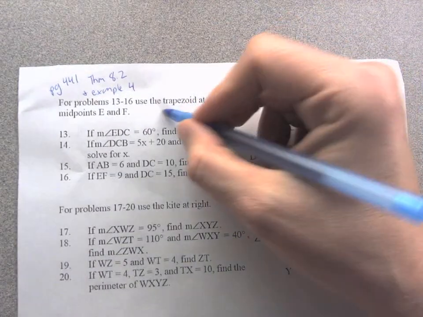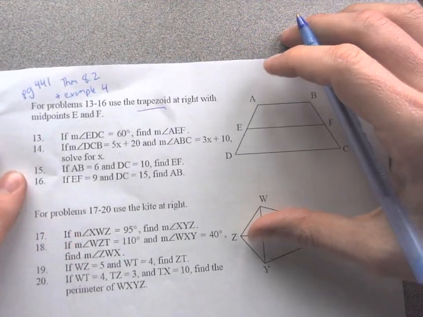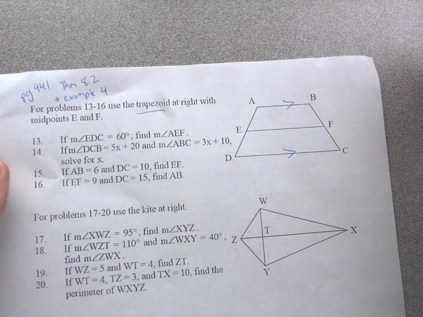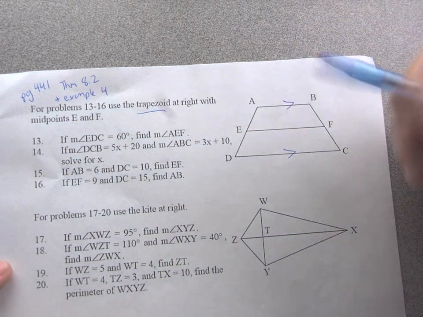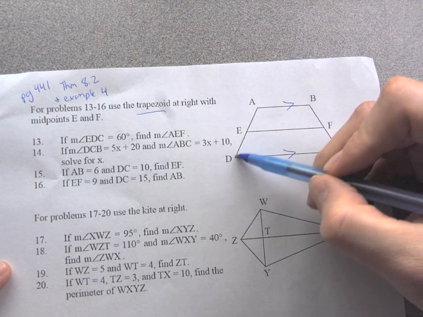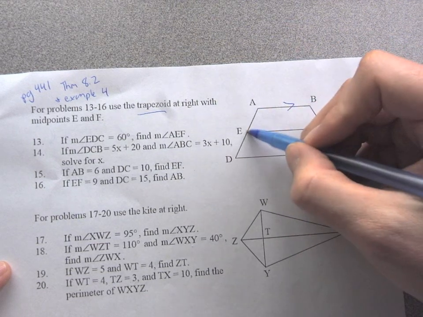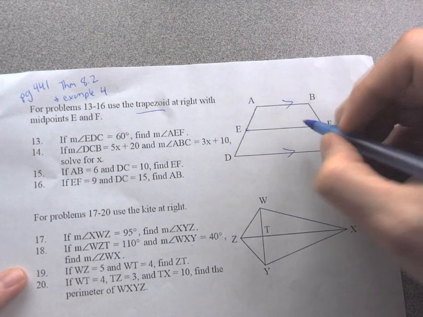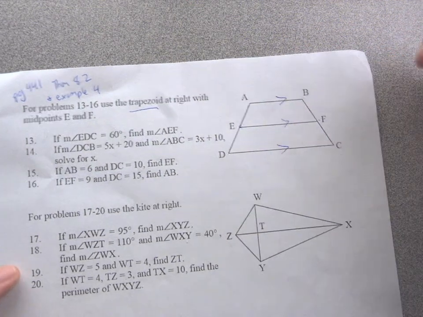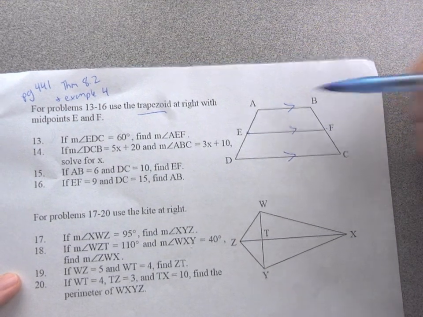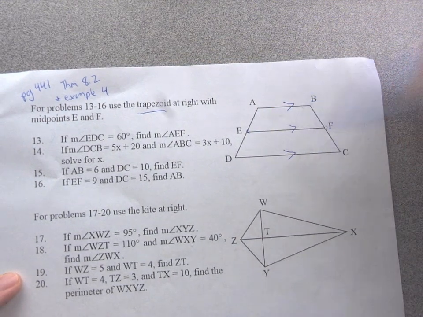Okay, we know it's a trapezoid, which means we know it has exactly one pair of parallel sides, right? So those are parallel. We also know that this is a median, so it's like a midpoint between this line and this line. So I think it's pretty safe to assume that these guys are all parallel here, because the median is going to have to be parallel to the top and the bottom.